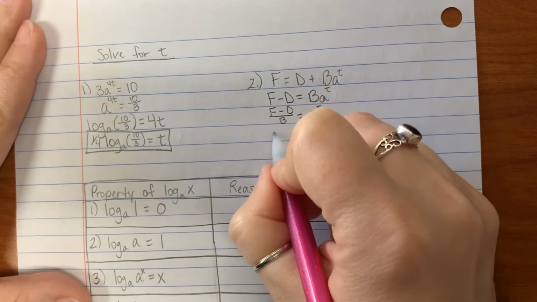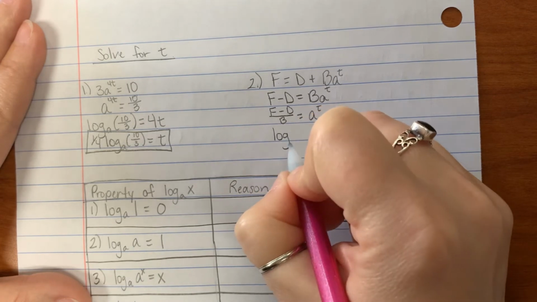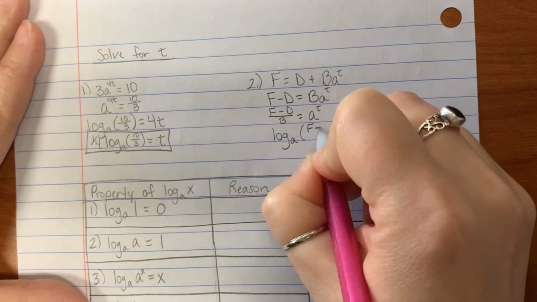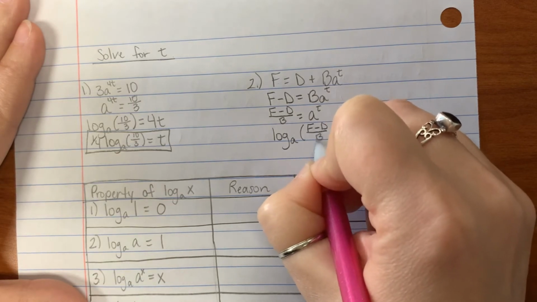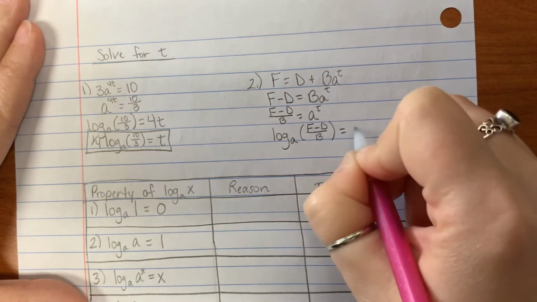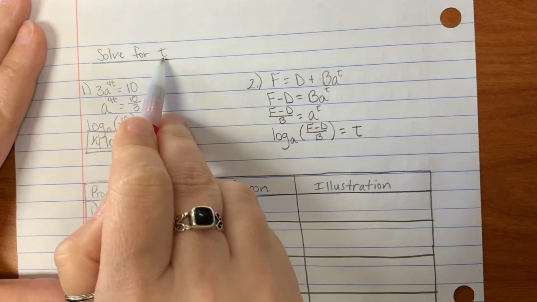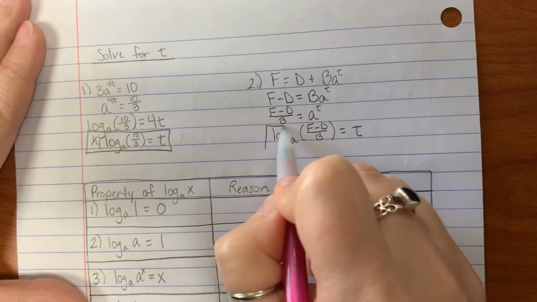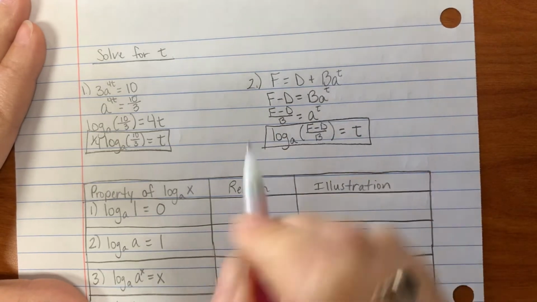So I would write that as the log base a of that f minus d over b equals t. And my goal was to solve for t, so that allowed me to get t by itself. So I am done. Once t is by itself, I'm done.